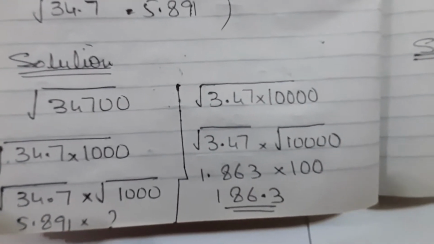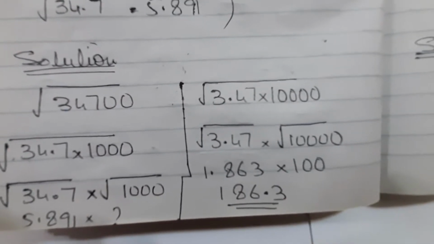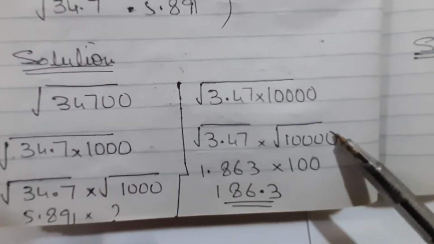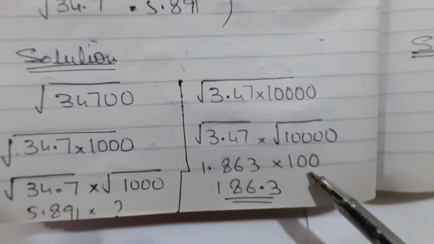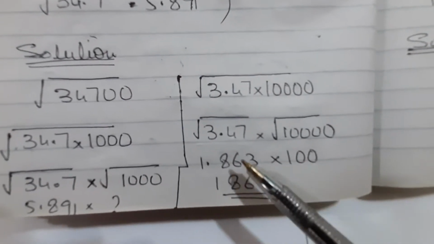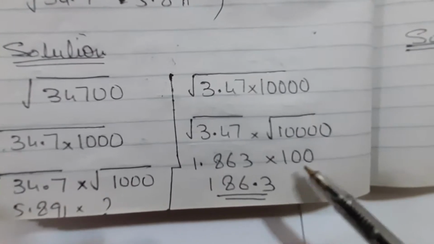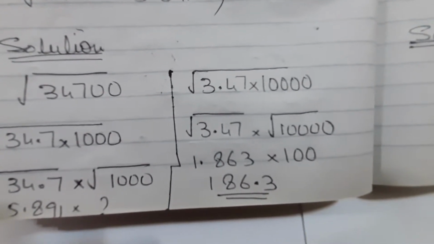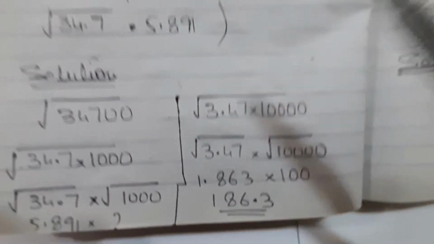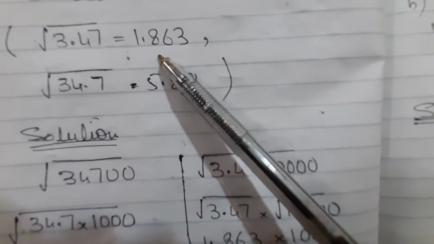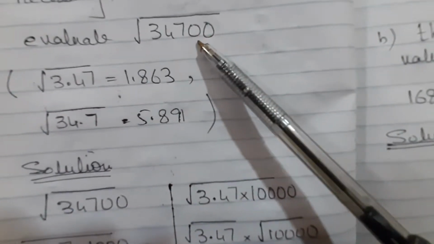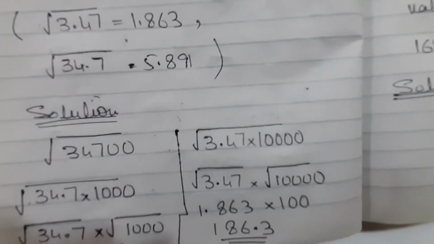And root of 10,000 equals 100, because there are 4 zeros. When it comes out of the root, it will be 100. So now both of these are easy to figure out, and we can simply multiply by 100. It will be 186.3. So it means this hint was sufficient to figure out the answer. I hope it makes sense to you.